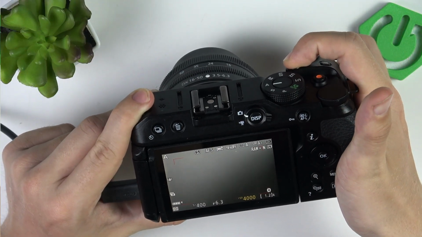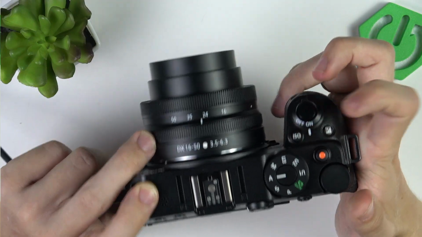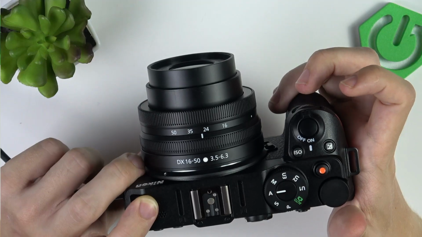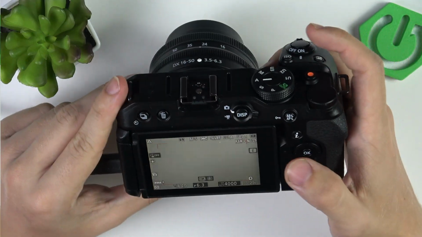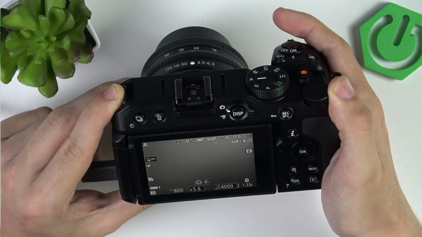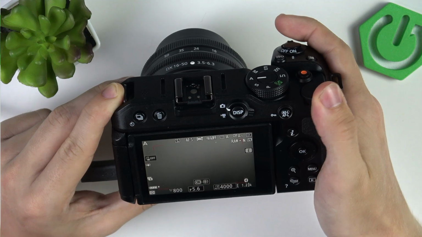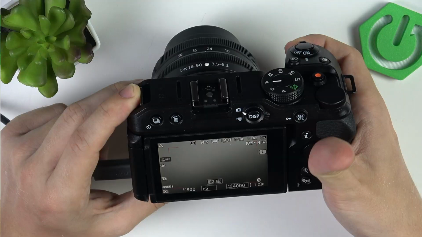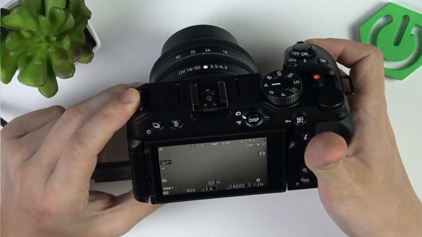Now when I go back to auto by pressing and holding and switching this, like clicking once on this dial, and then now I'm only adjusting the aperture because this dial is not doing anything. Yeah, and that is basically it.